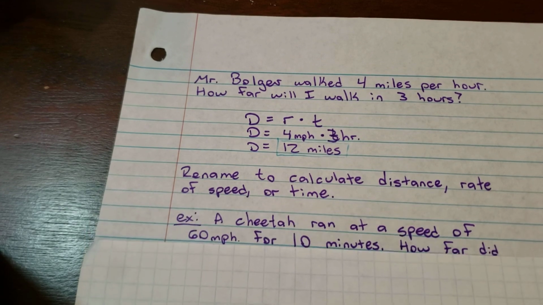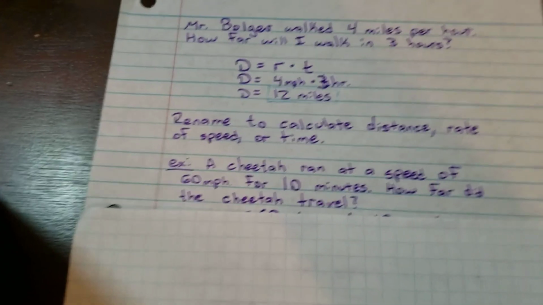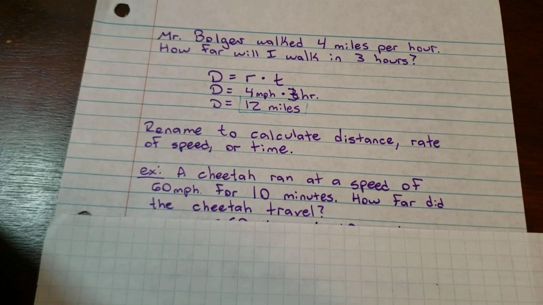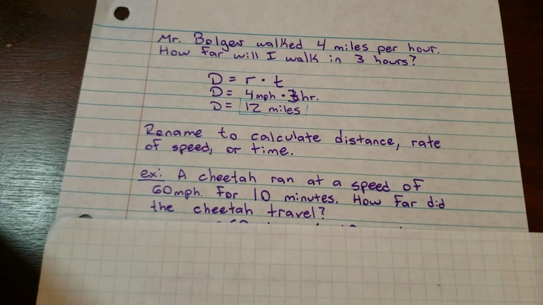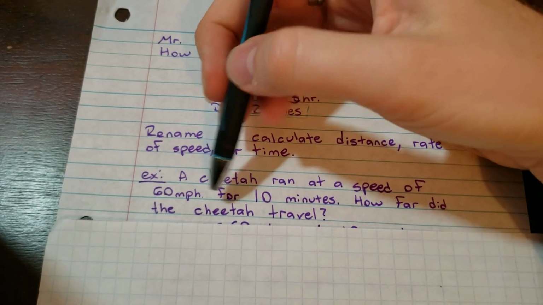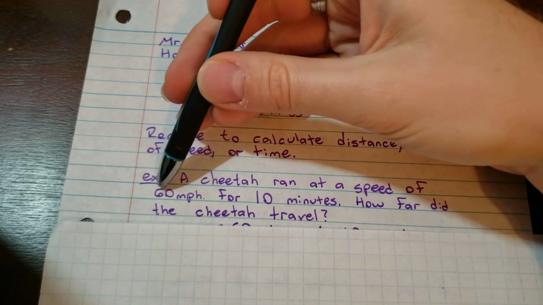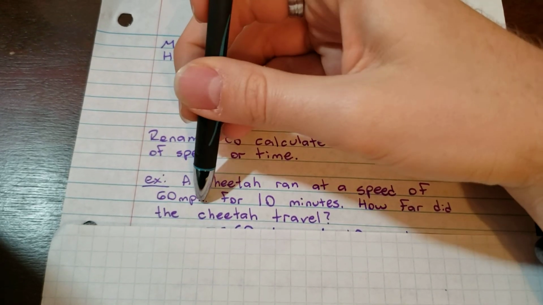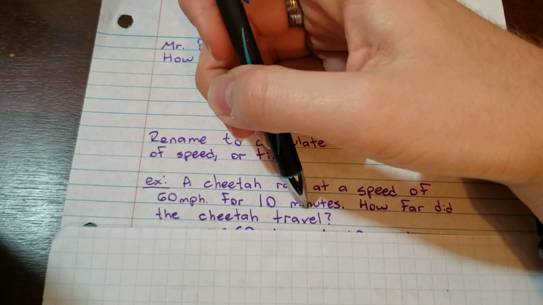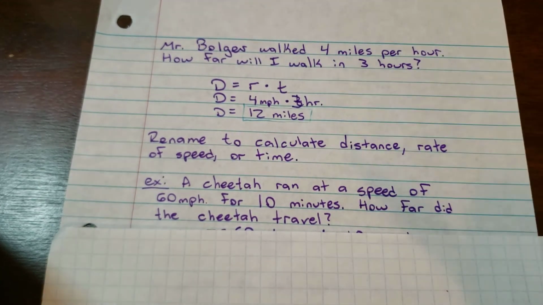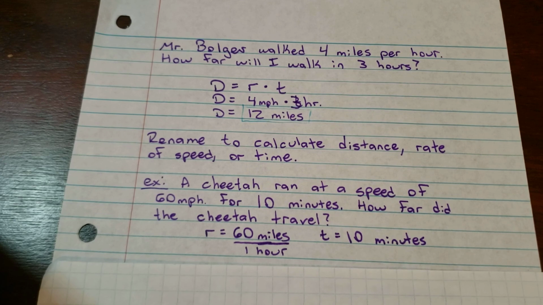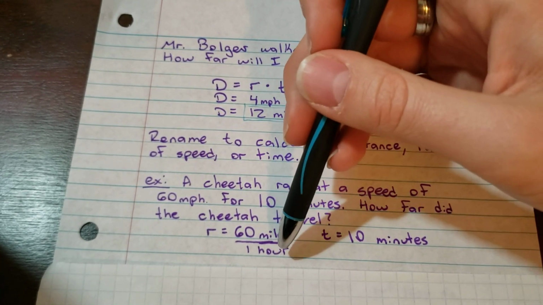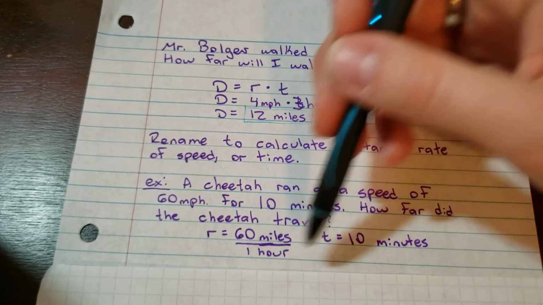Here's our next section. A cheetah ran at a speed of 60 miles an hour for 10 minutes. How far did the cheetah travel? Now, we're not talking about minutes with our speed. We're talking about hours here. So I have hours, but I need minutes. Now I need to set up my rate and my time so that they have the same units. Hours and minutes need to be the same.